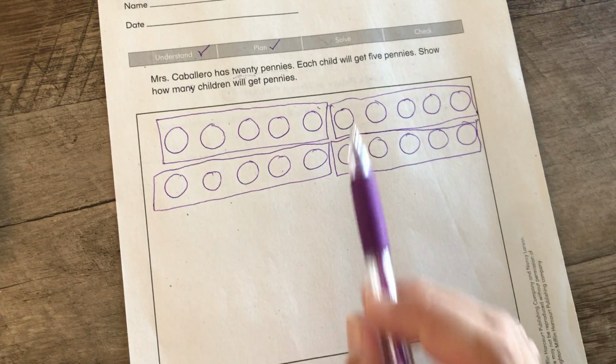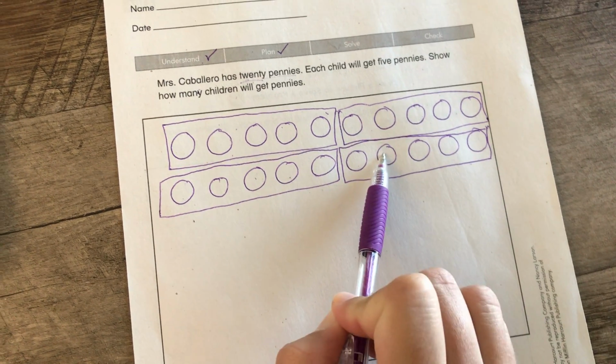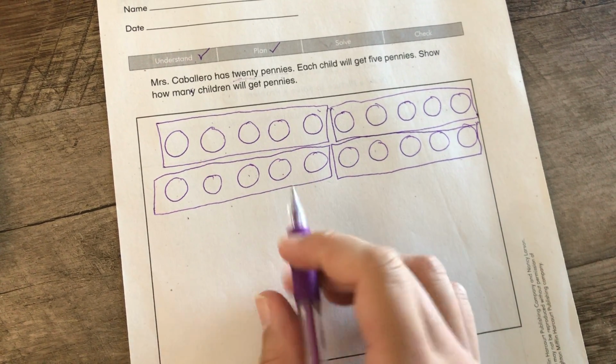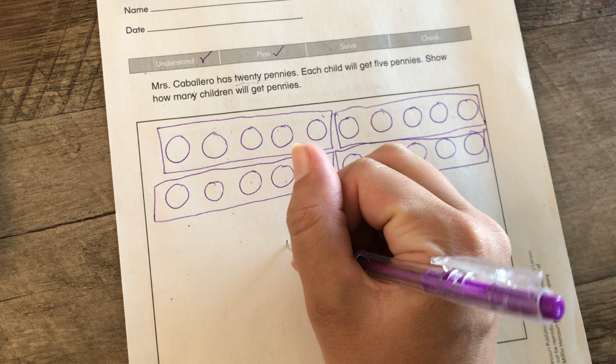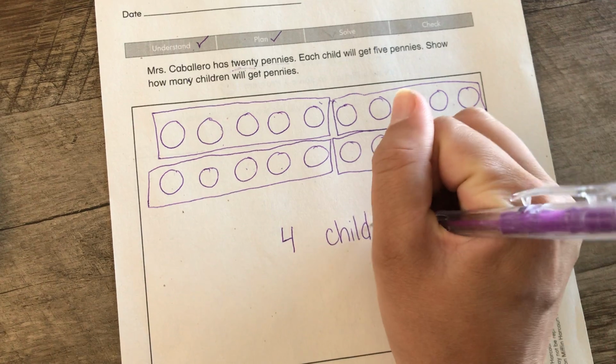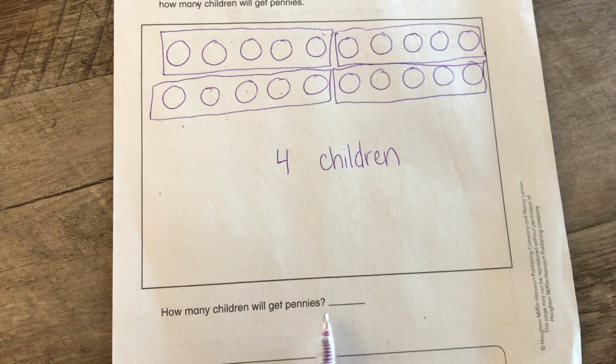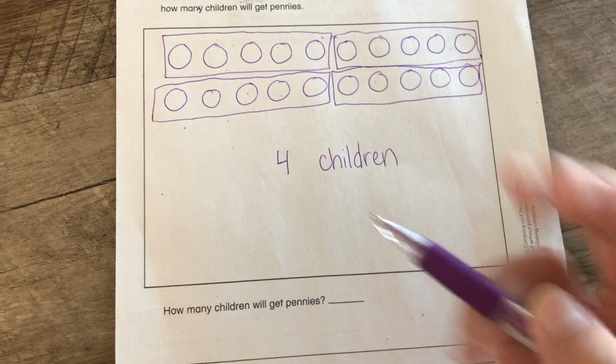So how many groups did we make? Let's count. 1 group, 2 groups, 3 groups, 4 groups. So how many children? Those groups equal 1 child. So 4 children. How many children will get pennies? 4.